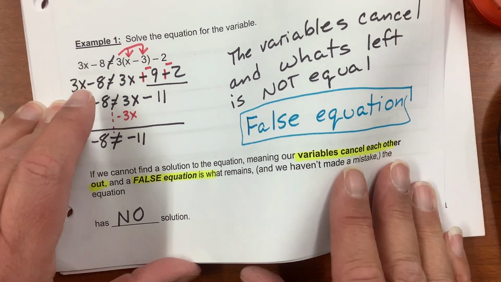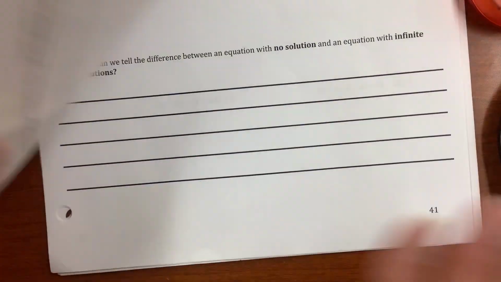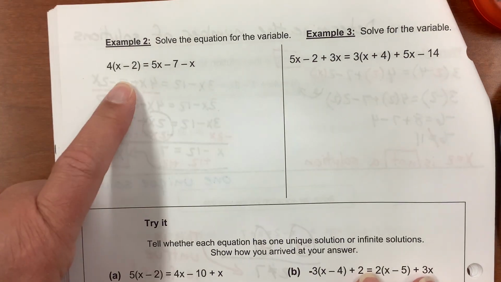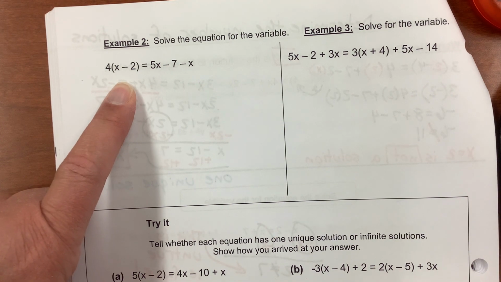Oh, it did not turn. Come on, paper, thank you. Here we go. All right, example 2. A little bit of distribution to start.